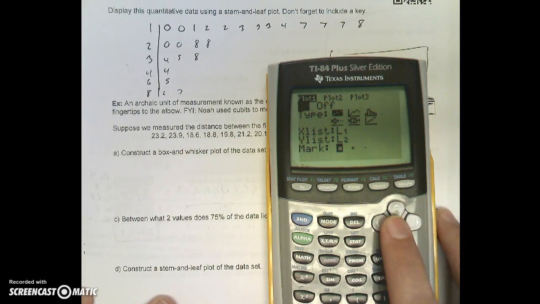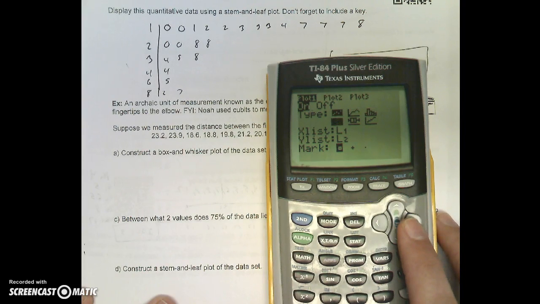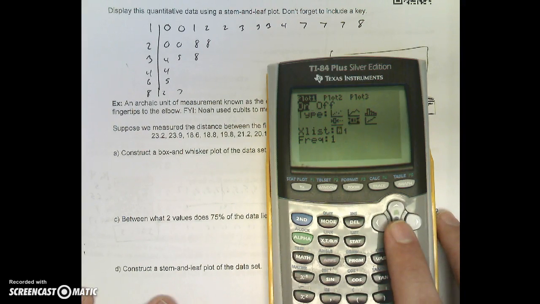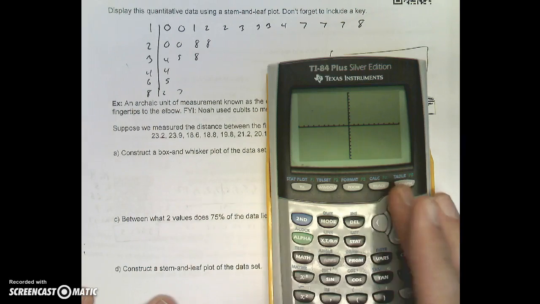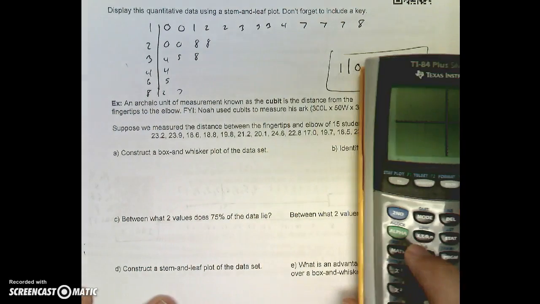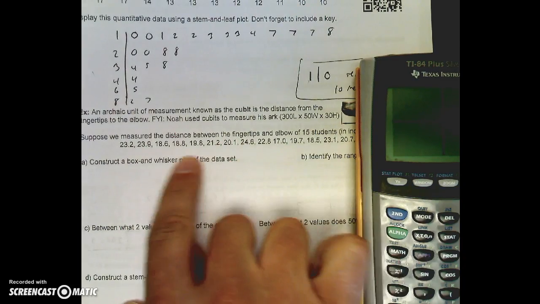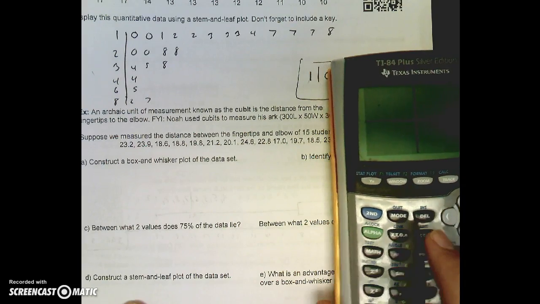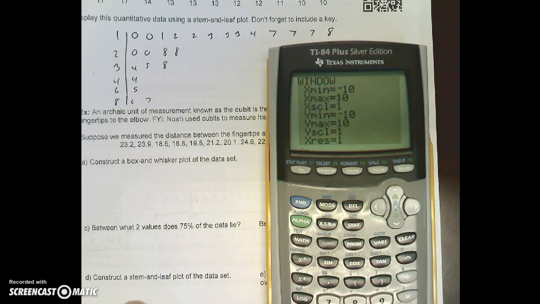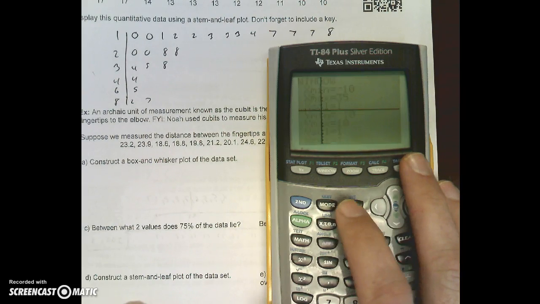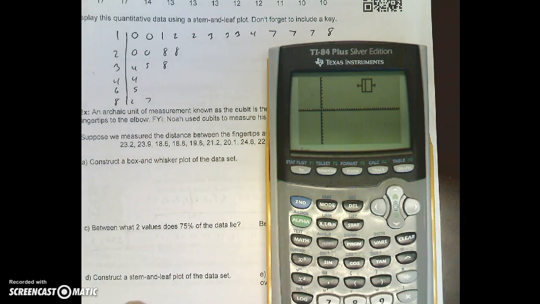Now, I came down here to type. You see this middle one, bottom middle? If you click on that one, it'll change it to list 1, which is what you just put all your data in. Now, if I hit graph, I don't see anything. So you want to look at your highest number in your entire data set. I think it's 24. So come to window and change your X max to something bigger than that. I'm going to go 35 and hit graph again. It pulls up your box and whisker plot.